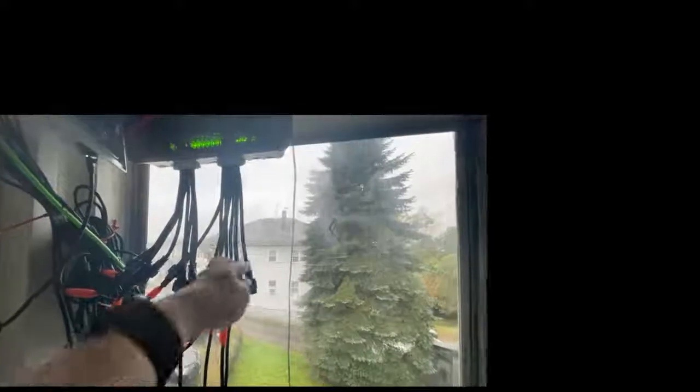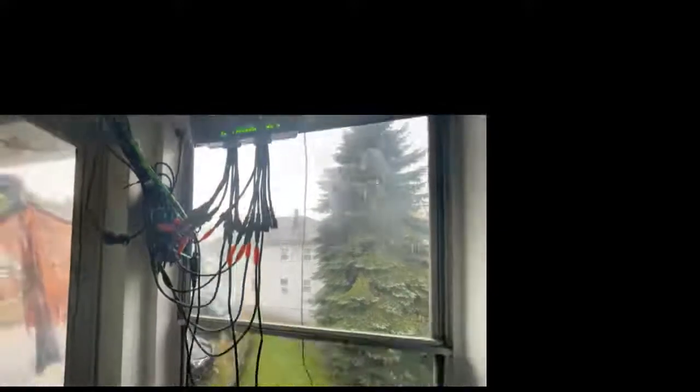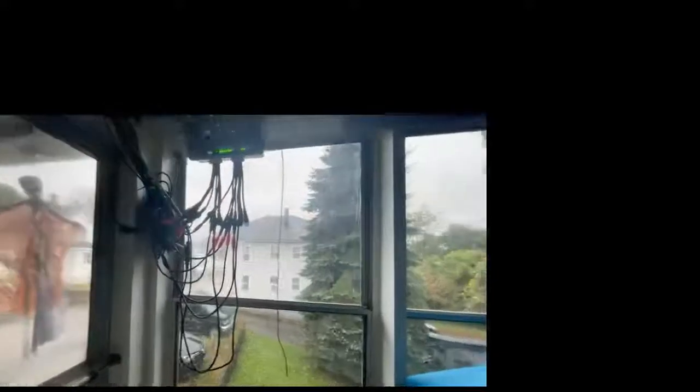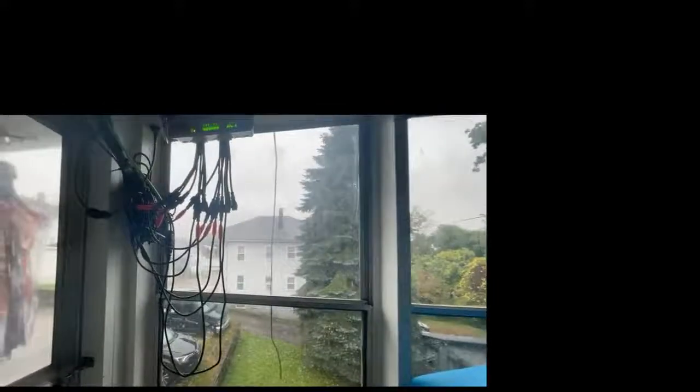Each one of these ports can control about 1,000 lights. I don't have that many lights, but I have a total of 1,175 lights outside. That's not including the ones inside.